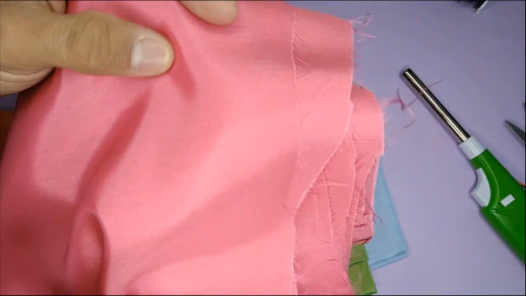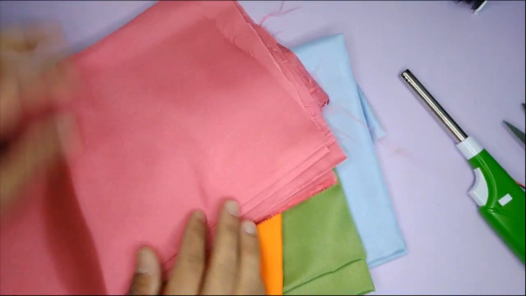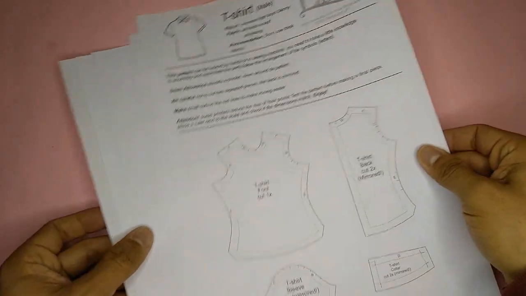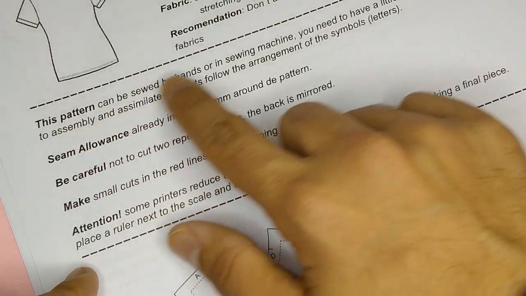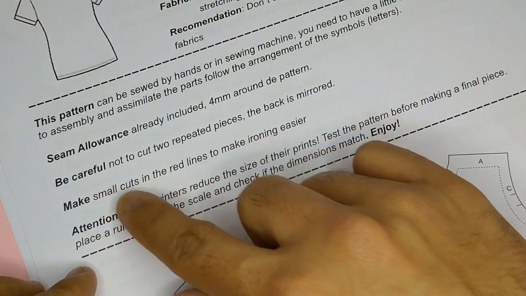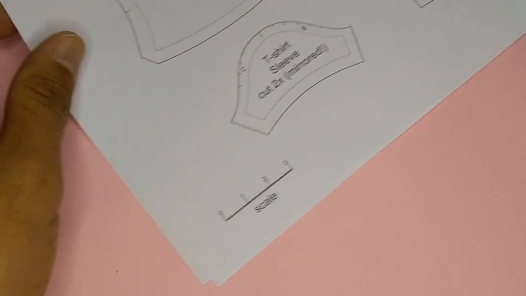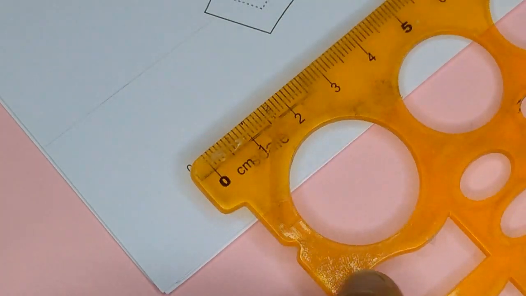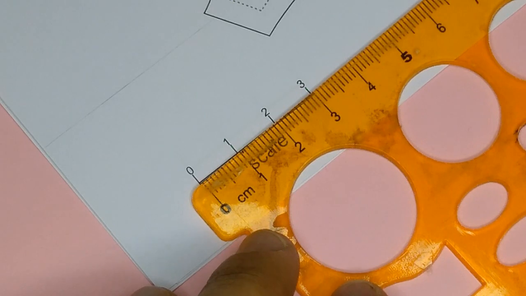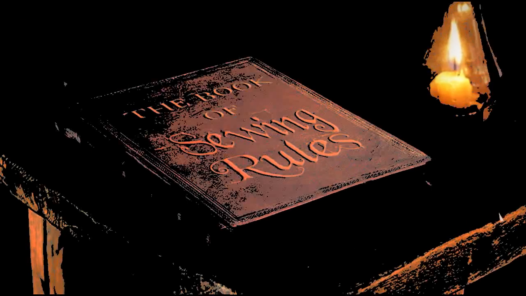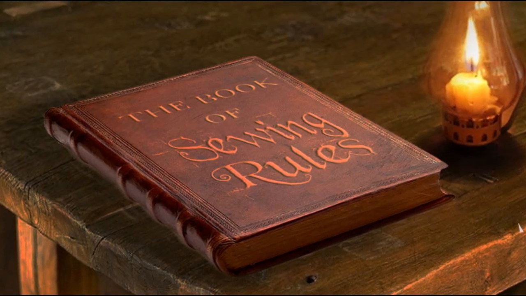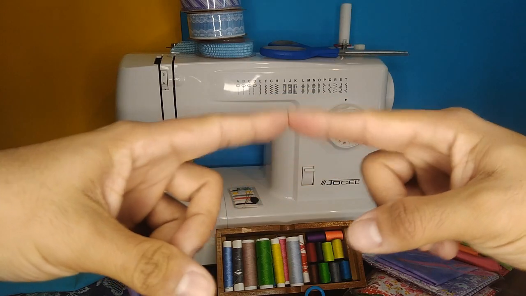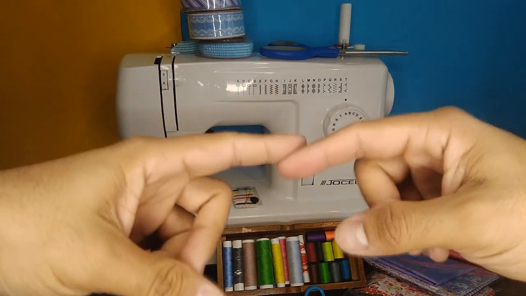Alright, let's take our beautiful patterns and start. Here I have the printed file. The first thing you should do is read the instructions at the top of the page, and then check the scale at the bottom. It's just to check if your printing is correct. Okay, let's go to the sewing rules book. I'm considering that you have a basic knowledge of sewing.